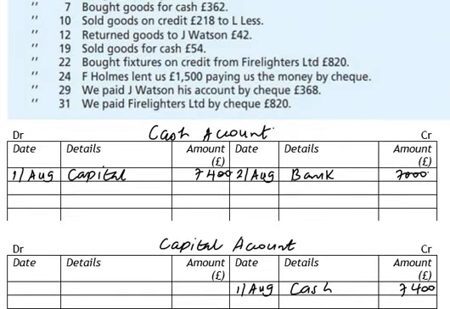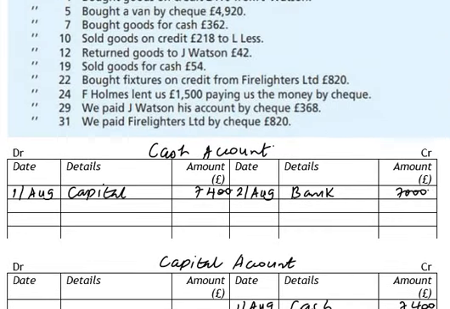Next transaction after 5th, that is on 7th. Bought goods for cash, 362. We are buying goods for cash. Of course, our cash reduces and then the purchases account will increase. So a credit entry will reduce the cash account, then a debit entry will increase the purchases account. So this is on 7th. Credit cash account.